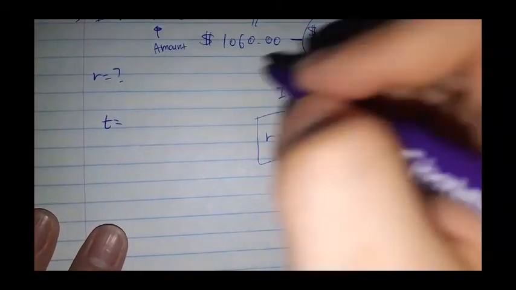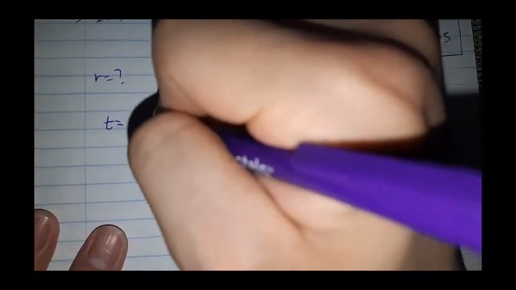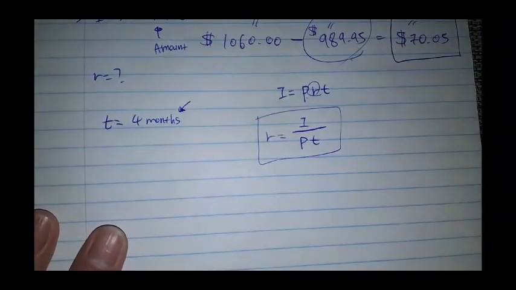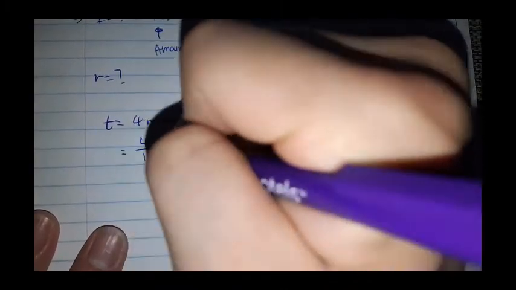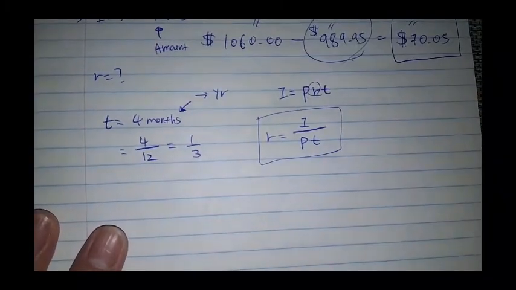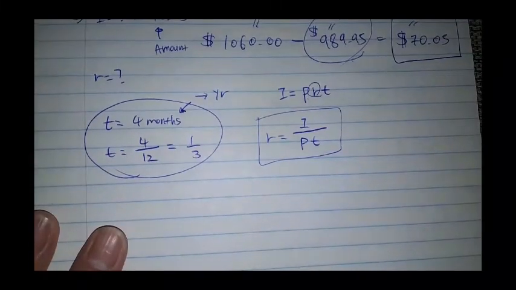T, let's think about it. It says 4 months, but look at the unit: that is months. We have to change that into years, and the way to do it is 4 divided by 12, which is 1/3 if you want to simplify. That is another clue.